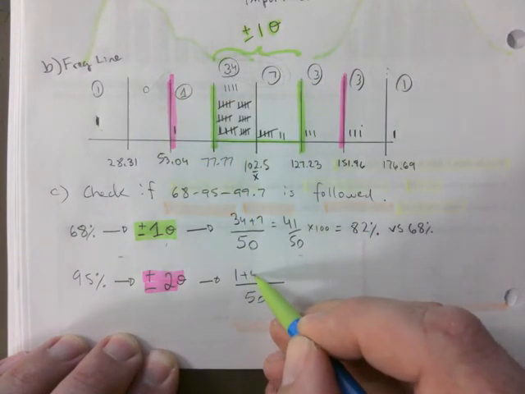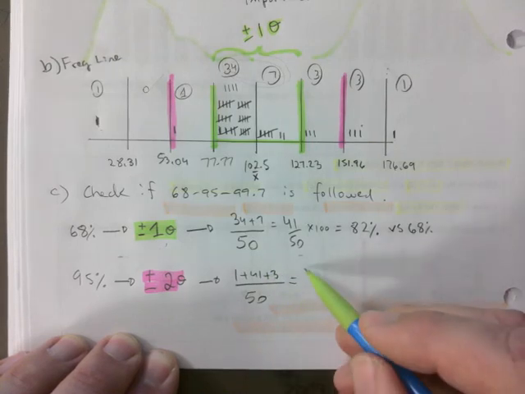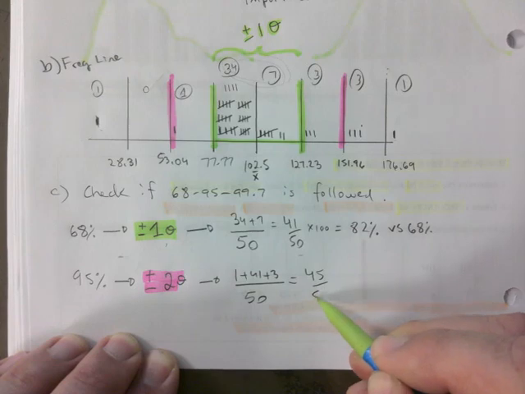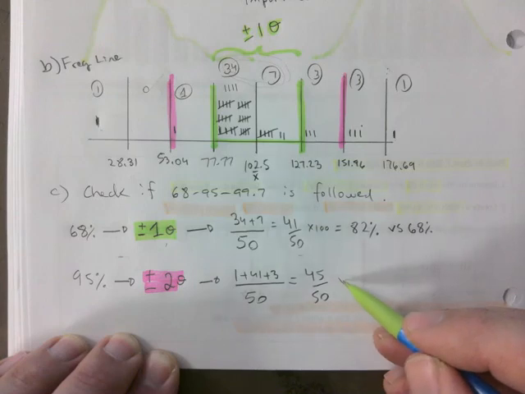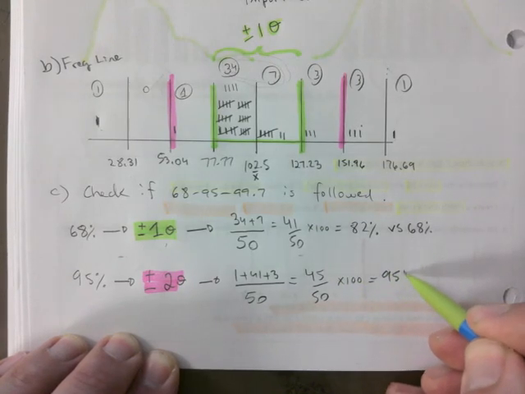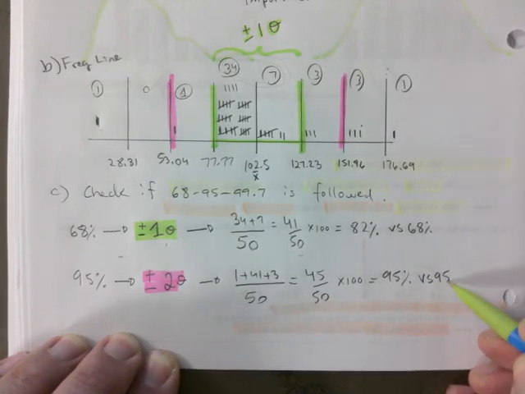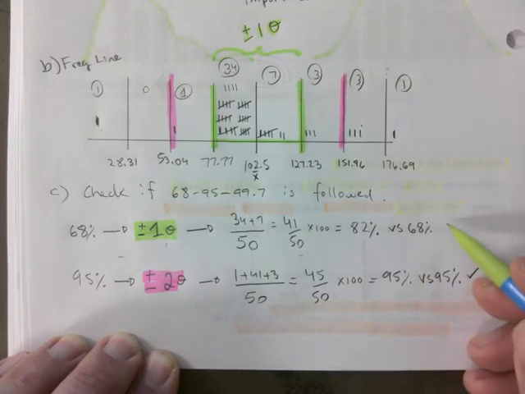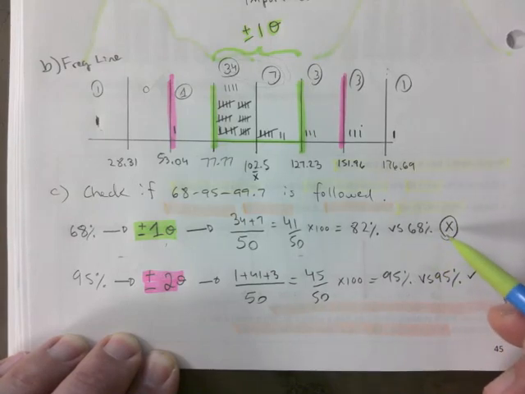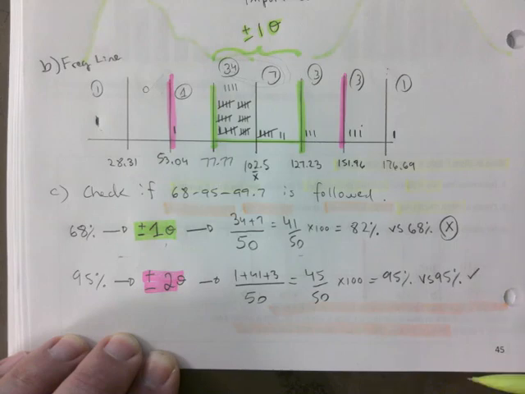So 1 plus 41 plus 3. That's 45 over 50. That is times 100. That is 95% versus 95%. Is this okay? It's perfect. Right? This is perfect. This one fails. So technically, as soon as it fails, you're done. You're saying the data is not normally distributed. Why am I doing the rest? It's just because you might have to keep going until you find that they're all correct.